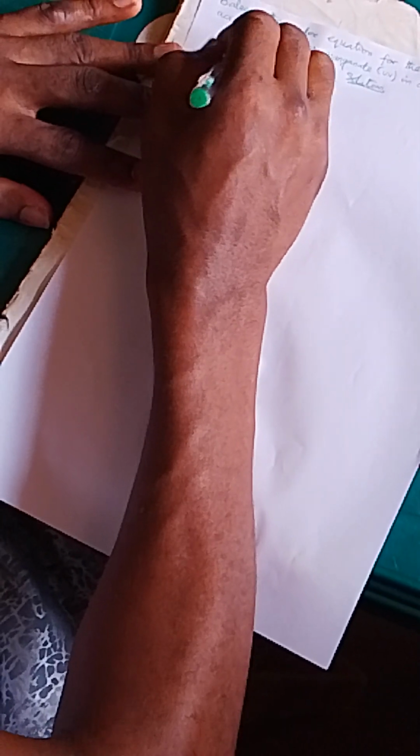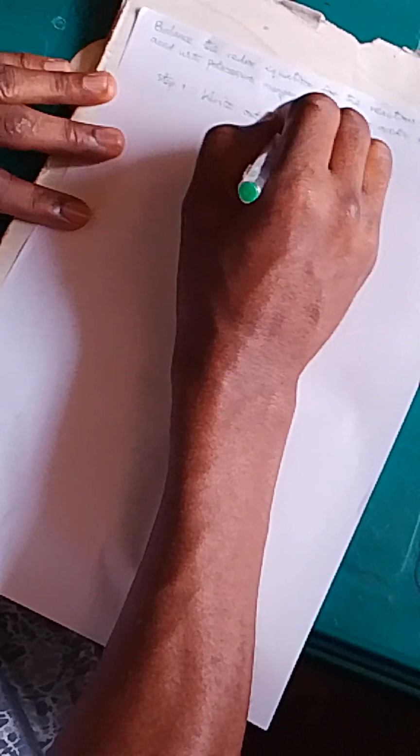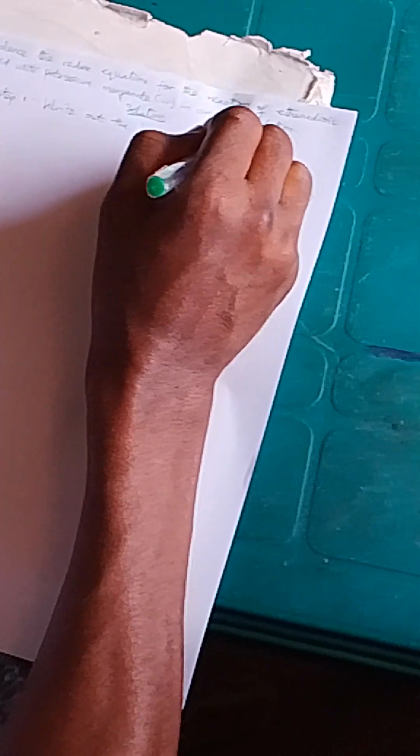I'll be taking you through step by step, about 5 or 6 steps to solving this problem. The first step is for you to write out the half equations. That means you bring out the oxidation, you bring out the reduction.